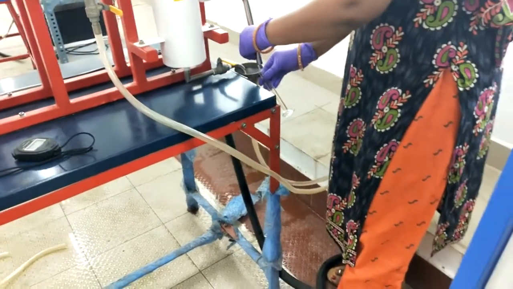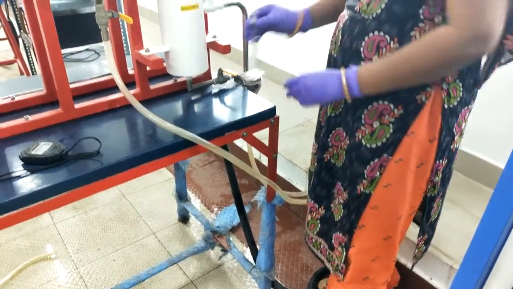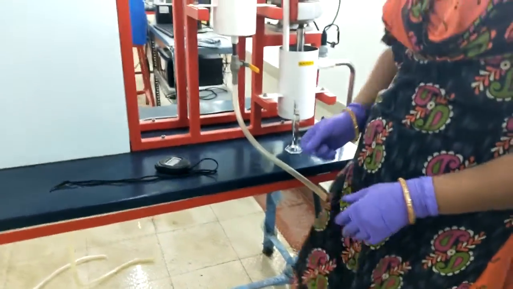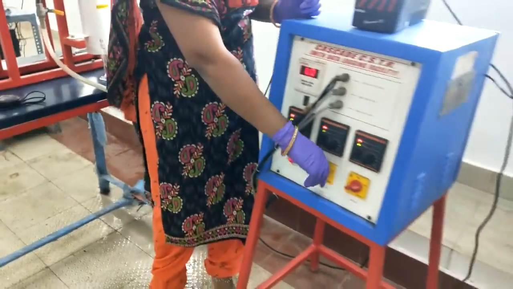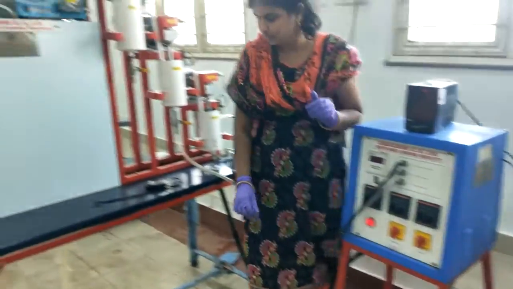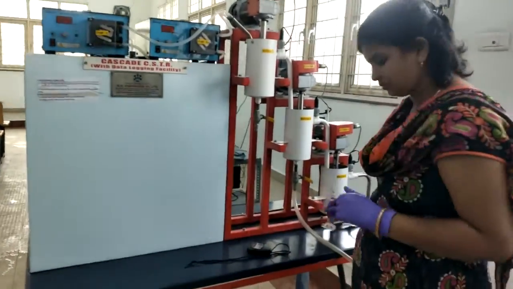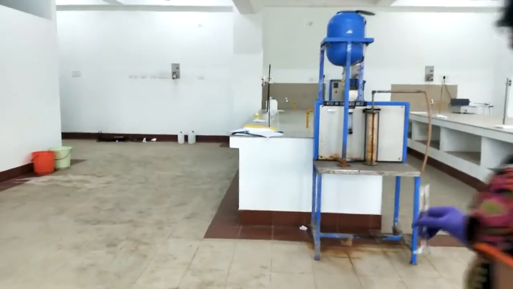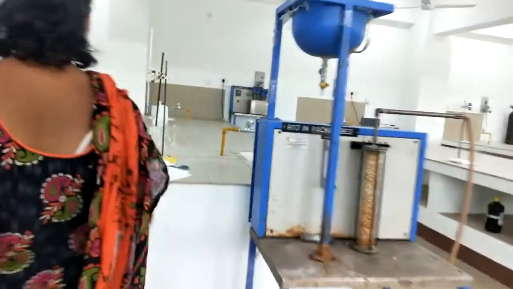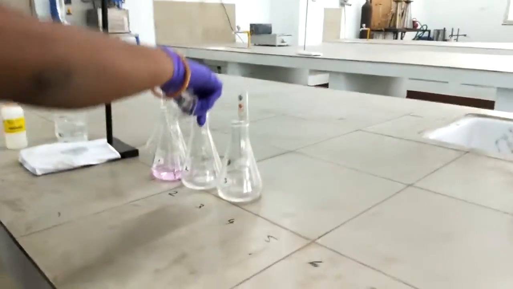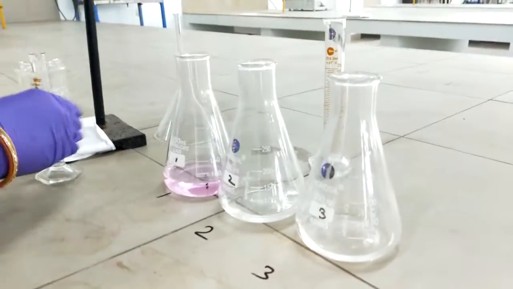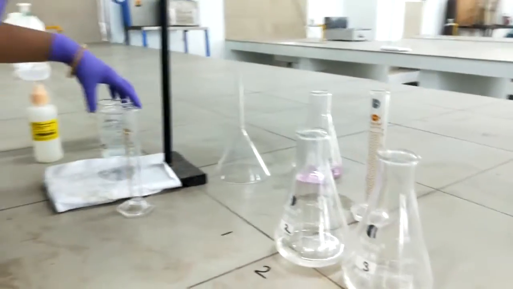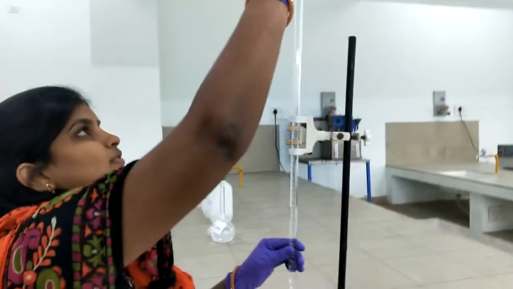Okay, so what we do, we collect 10 ml of sample. If excess is there, we will remove it, and before that we will switch off the motors. Okay, and we will titrate it against NaOH solution. So this is the second one corresponding to 70 rpm. Refill the NaOH in the burette.